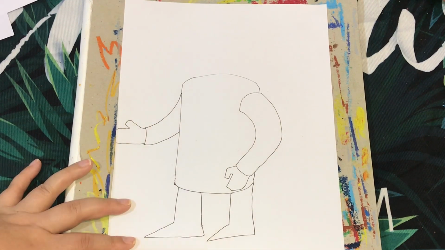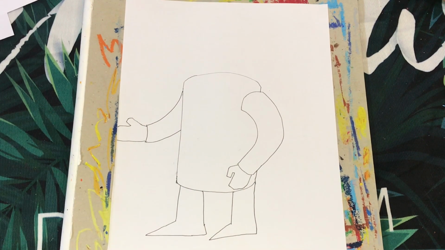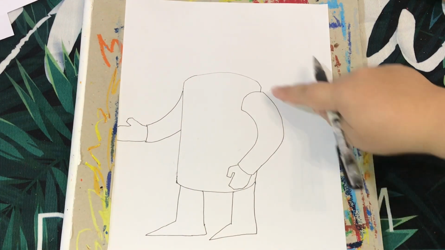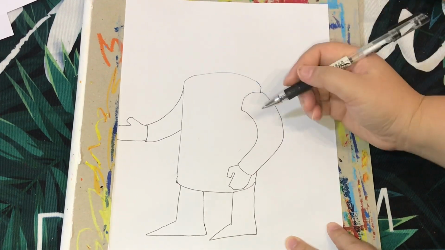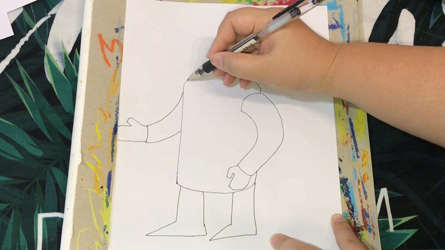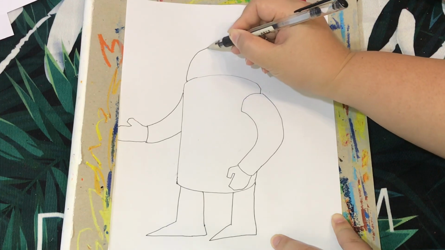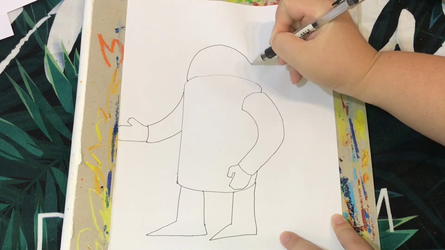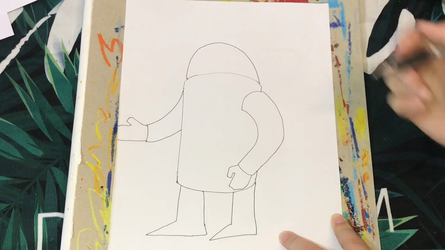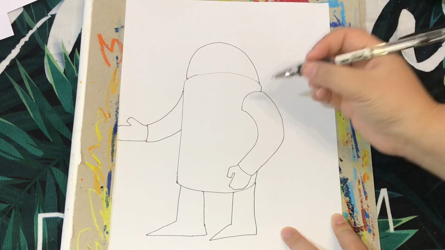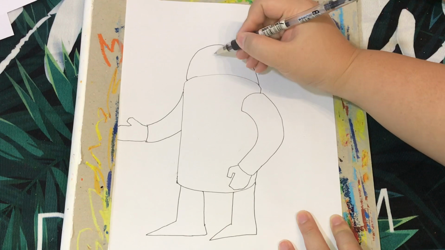There you go. Okay, now let's see the head of your robot. Let's make the head a little bit round, or a sphere. If you're not confident, you can use something round to do the head, something like this. Okay, and then the eye of your robot.